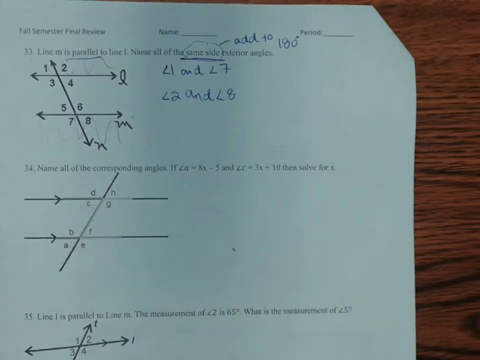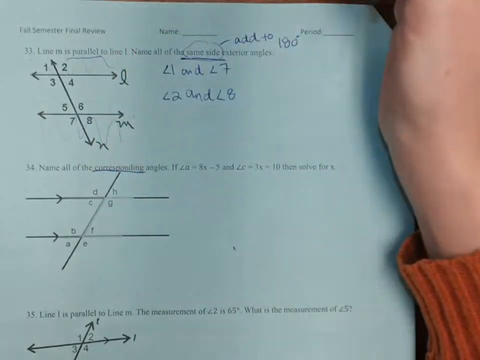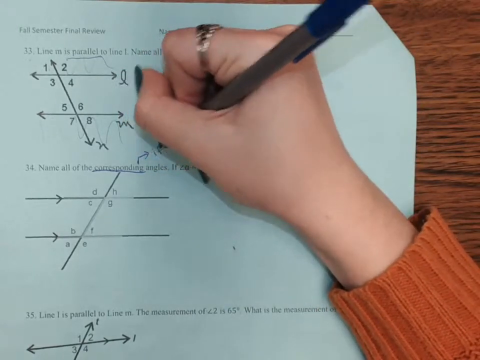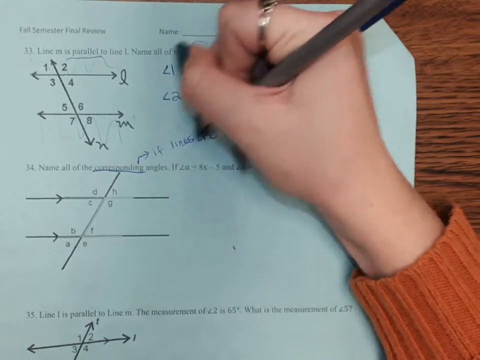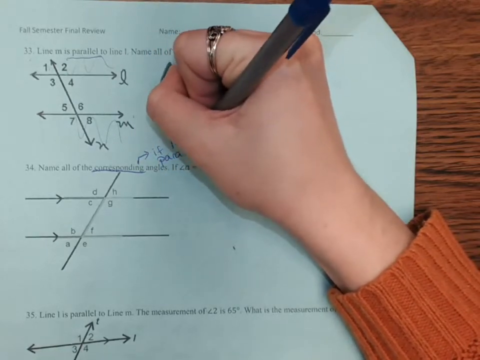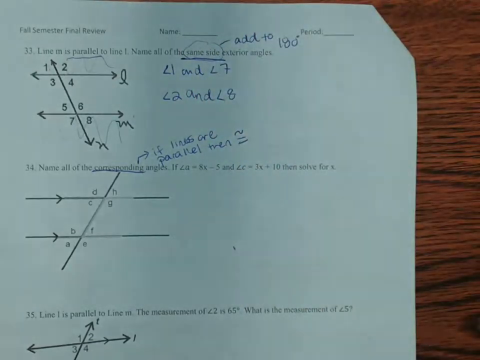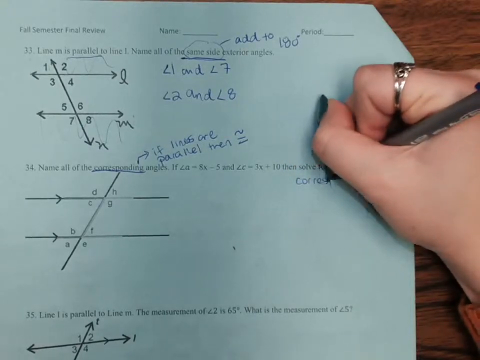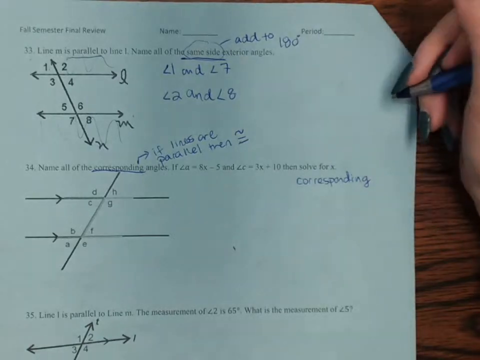So these are corresponding angles, okay? Now, I'm going to tell you right now, if my lines are parallel, corresponding angles are going to be congruent. If lines are parallel, then congruent, okay? So corresponding angles, right here, they're their own special, okay, because they're going to be kind of both things.